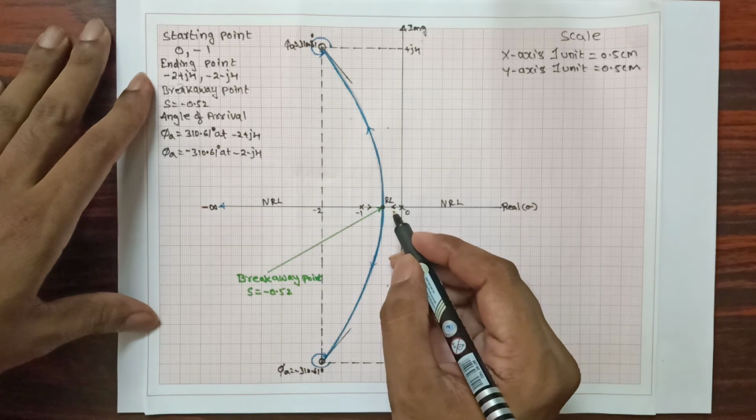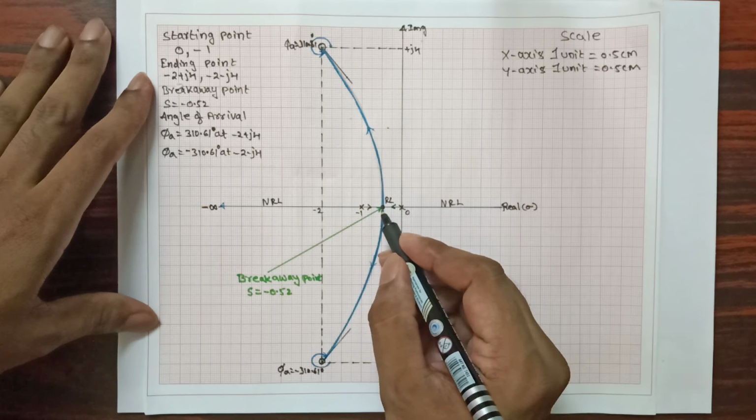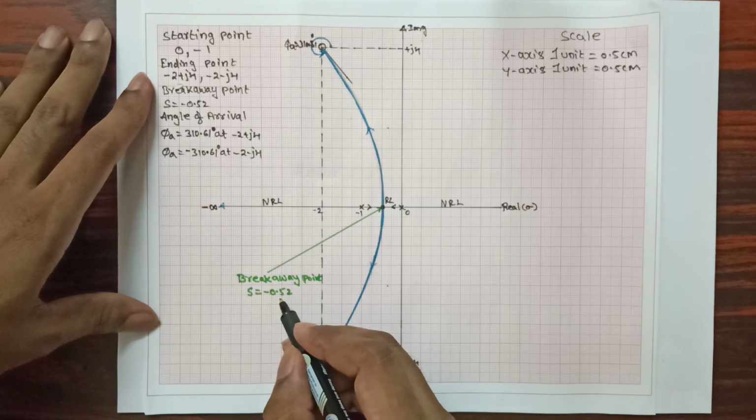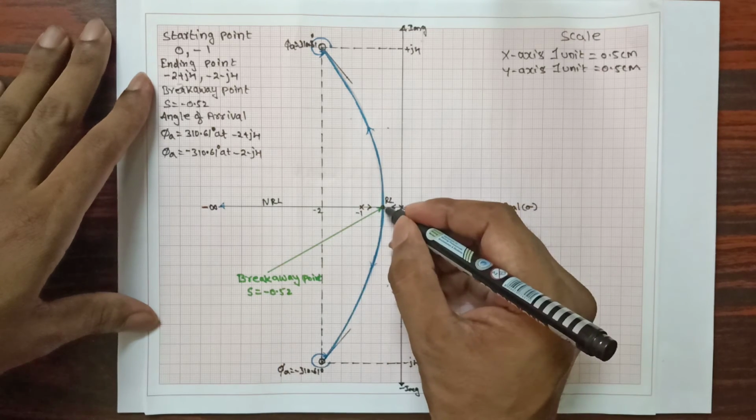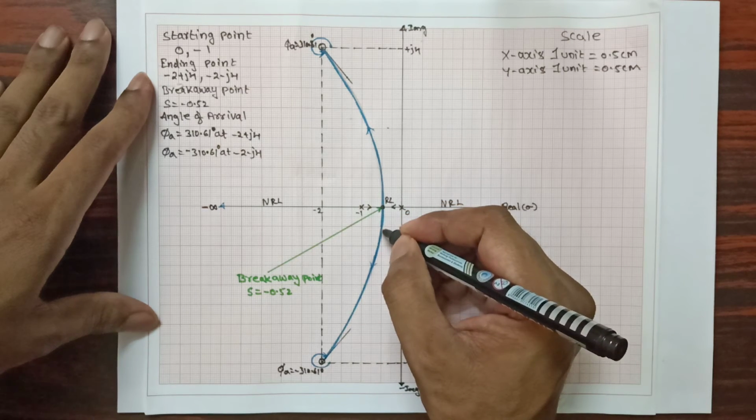Now as we know, when the gain is applied, this pole moves in this direction and this pole moves in this direction, and they are going to meet at one common point that we called the breakaway point, that is s is equal to minus 0.52. At this point the branches come out, one above and the other below.